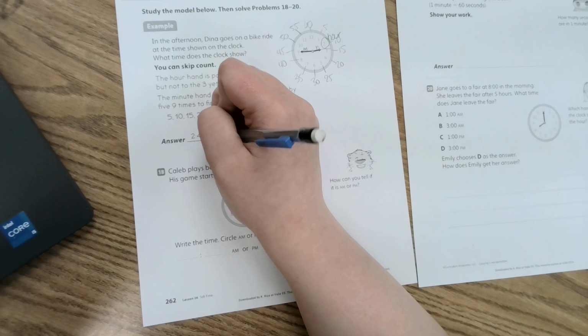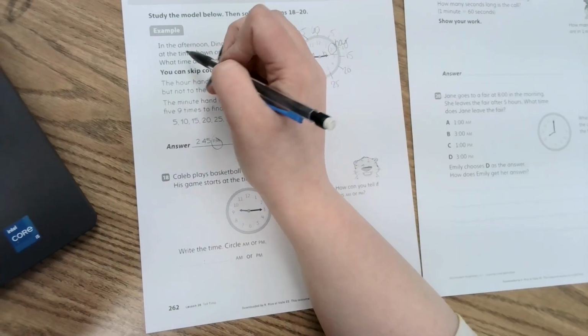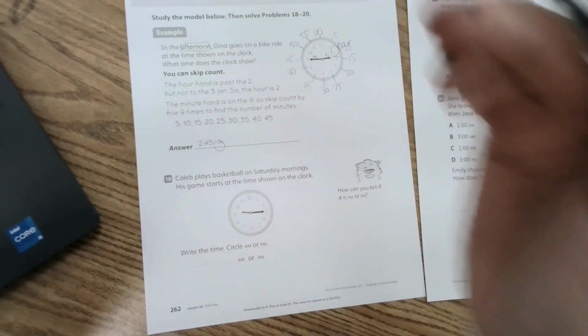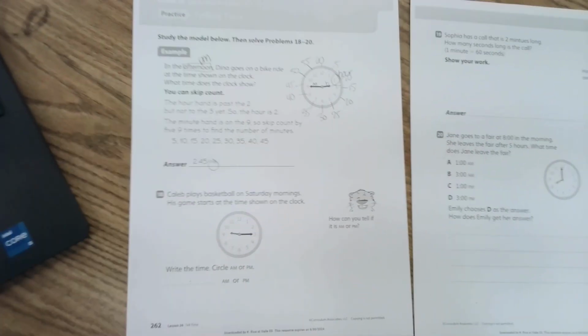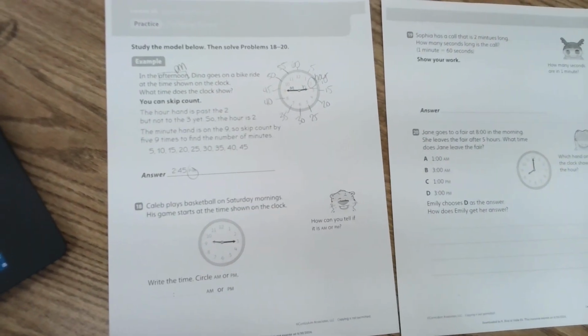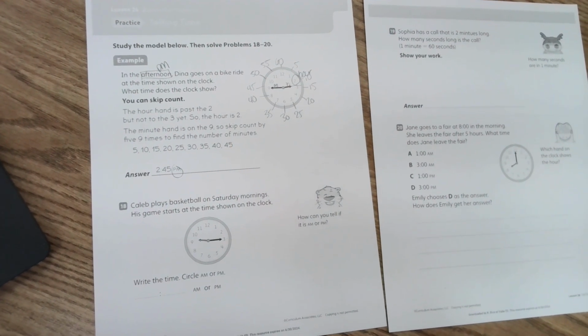2:45. They said PM because it says in the afternoon right here. Afternoon is PM, not AM. Like I told you. Everything noon and after is a PM. Everything before noon is an AM. So let's try doing 18.